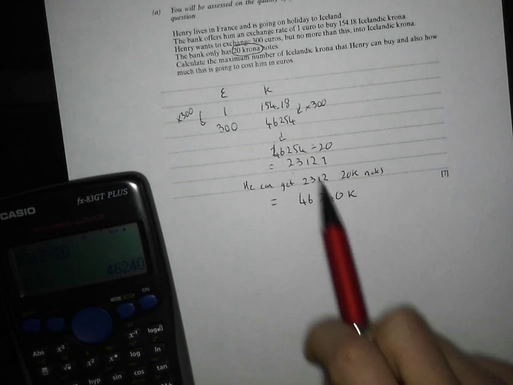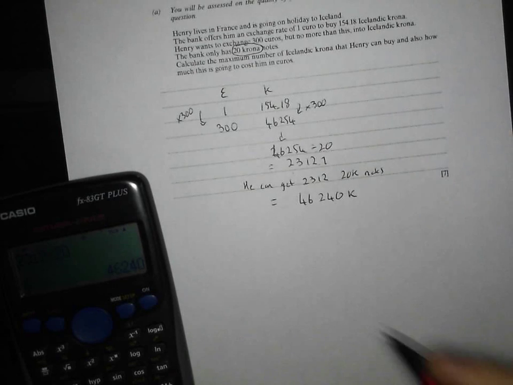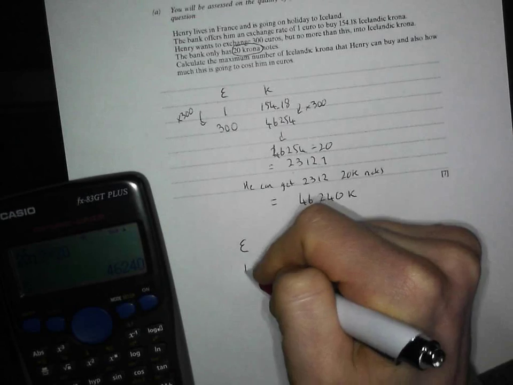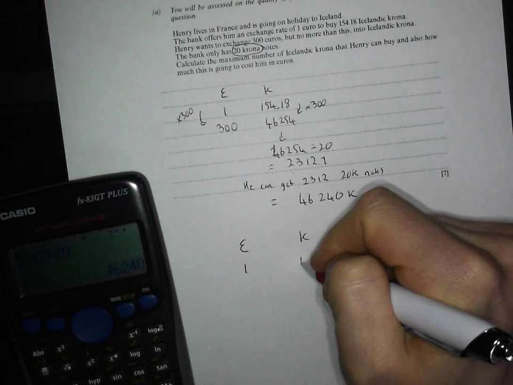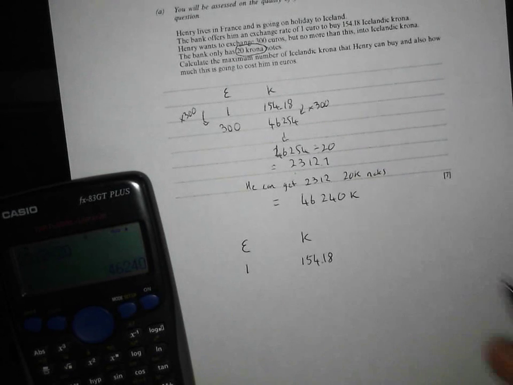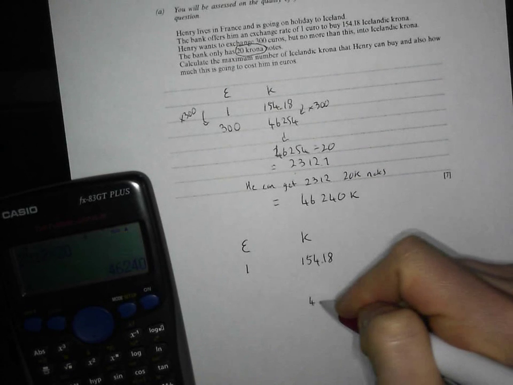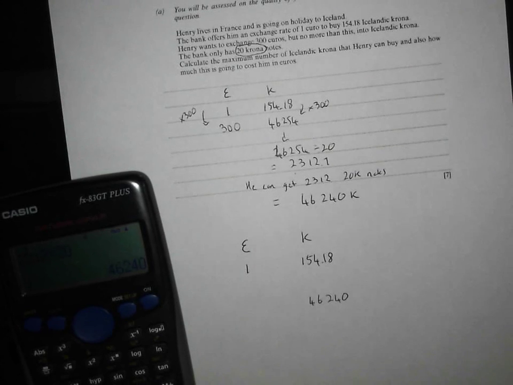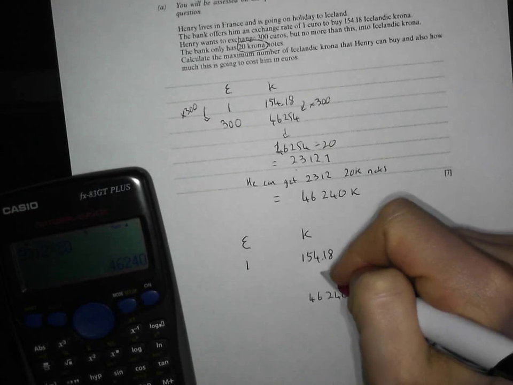But how much is that going to cost him in euro? Well, that's no problem. Let's just go back to our table. So we know that €1 is going to cost 154.18. But what we want to do now is figure out how much in euro 46,240 krona is going to cost. So I'm going to use my usual technique.